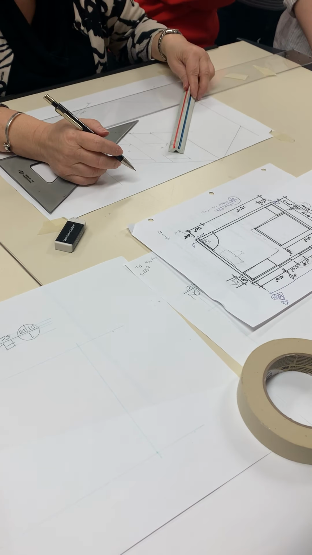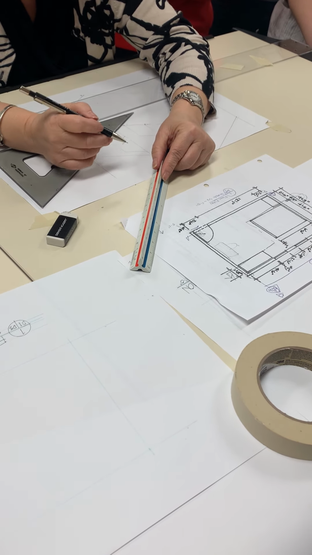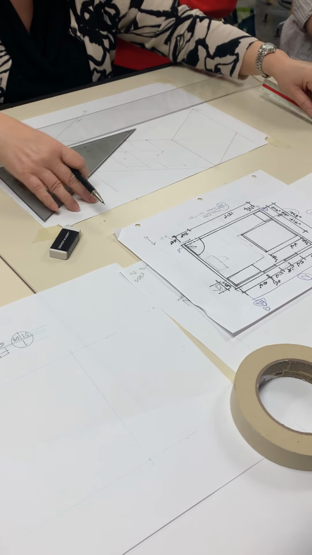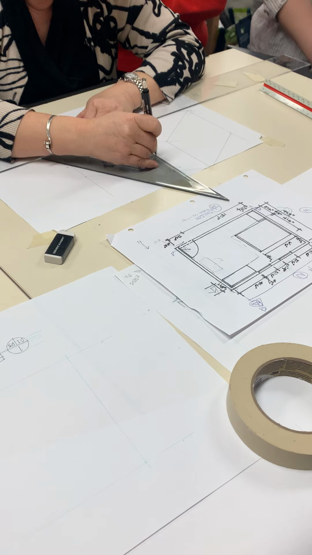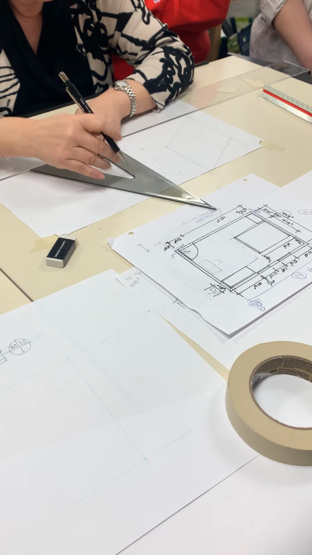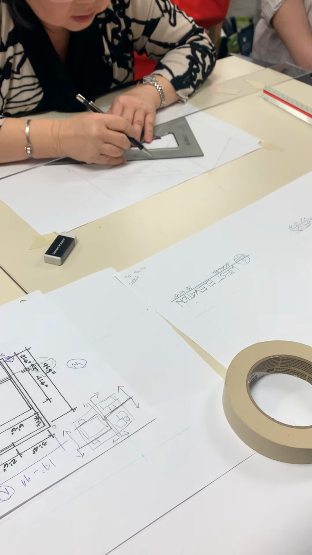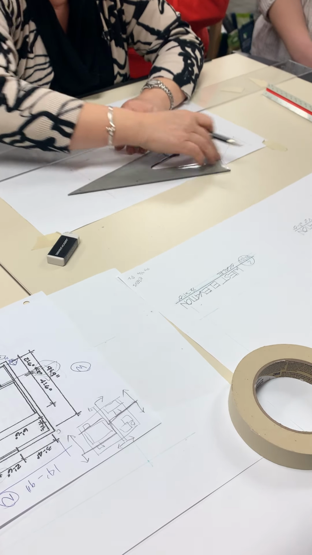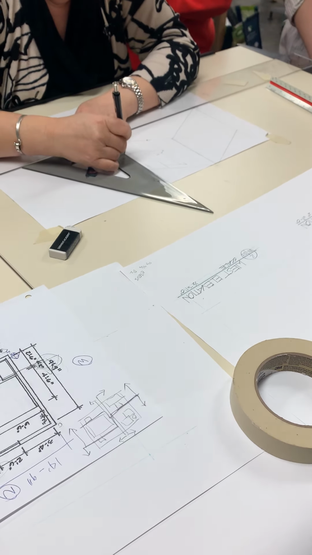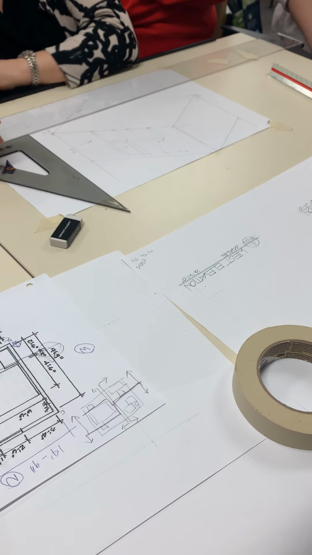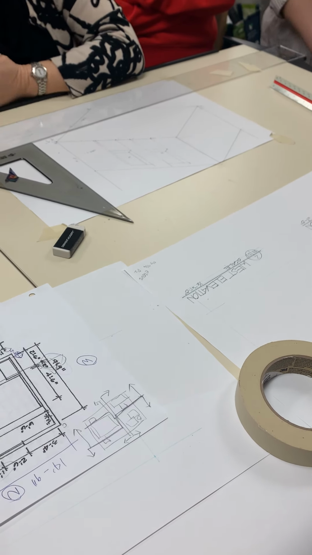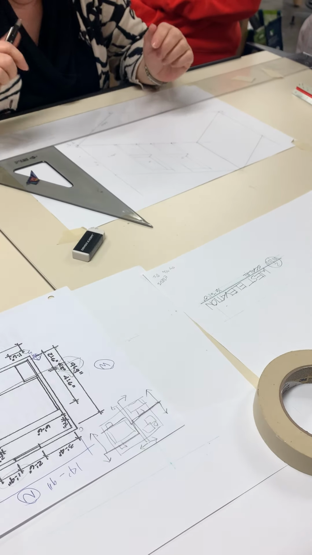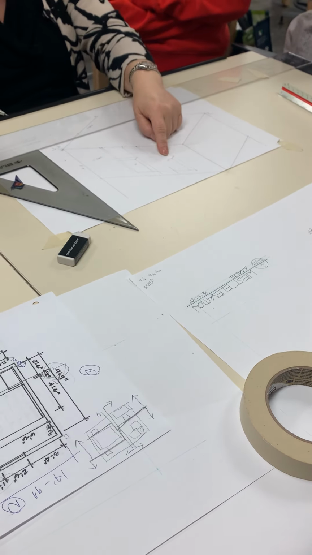So measure 8. This is my 8, and this is my 8. It's only manual, but what more if you do SketchUp? Good detail.